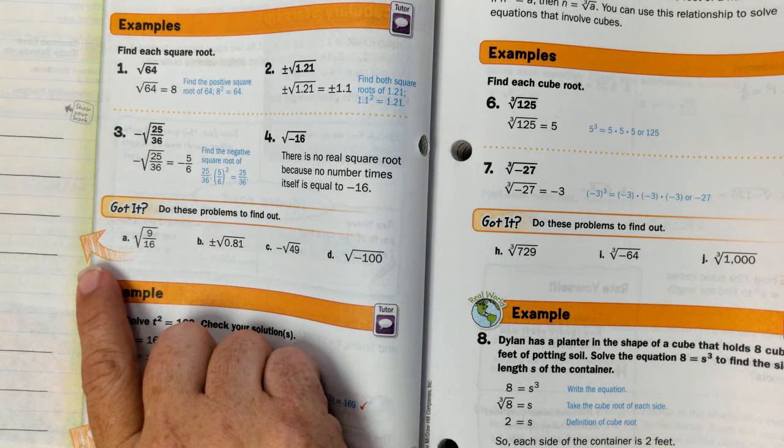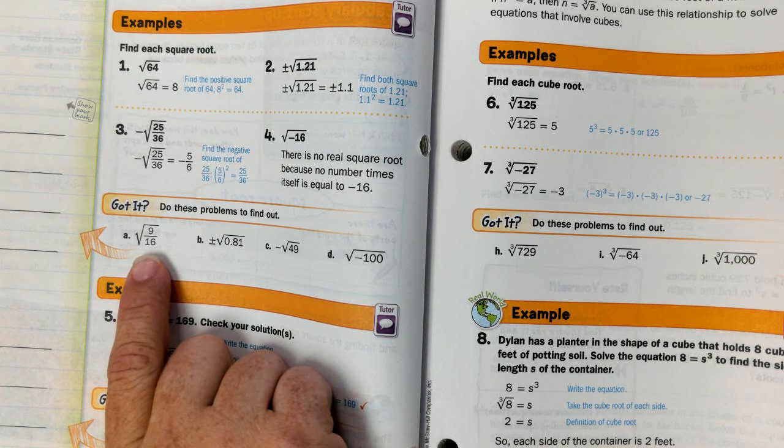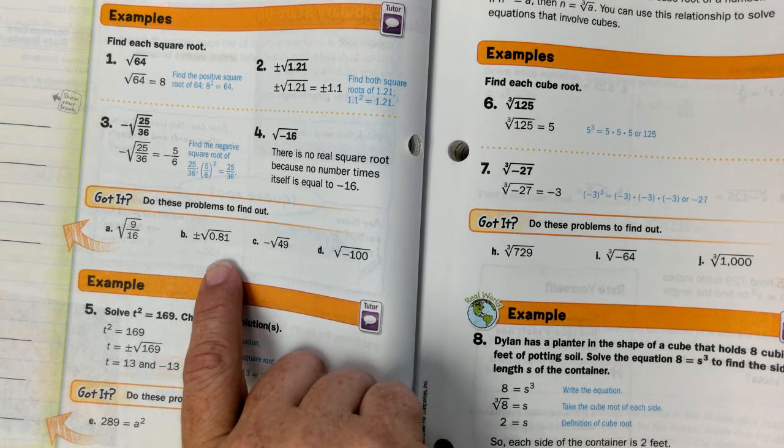Okay, so what would be the square root of 9 over 16? 3/4, good deal. Plus or minus the square root of 0.81?